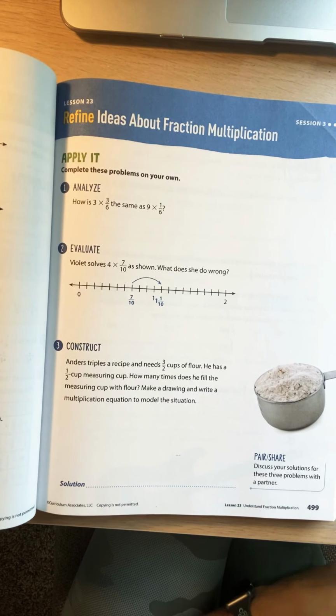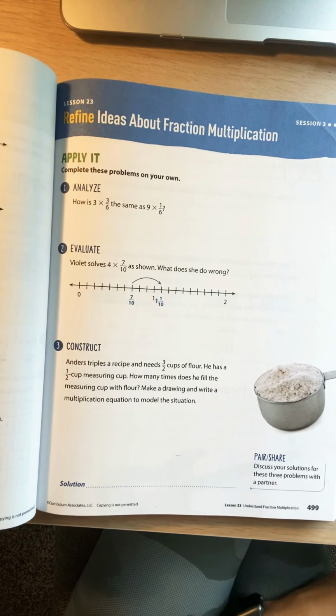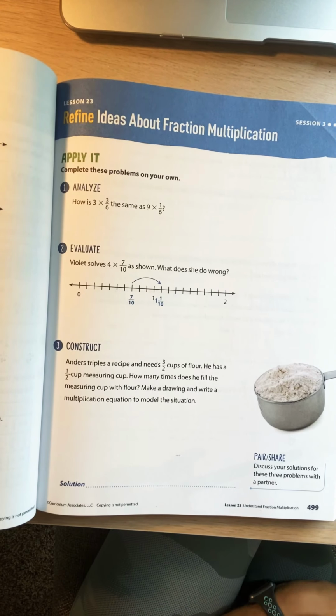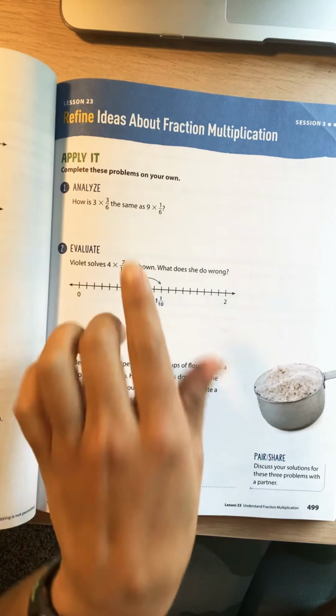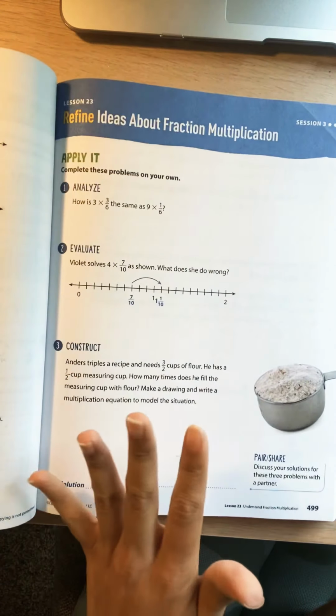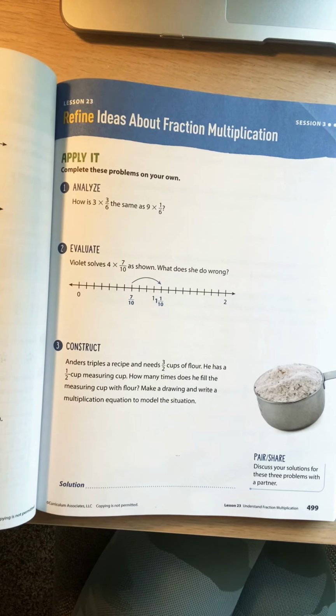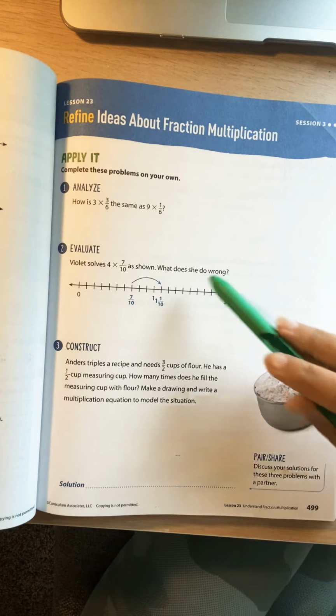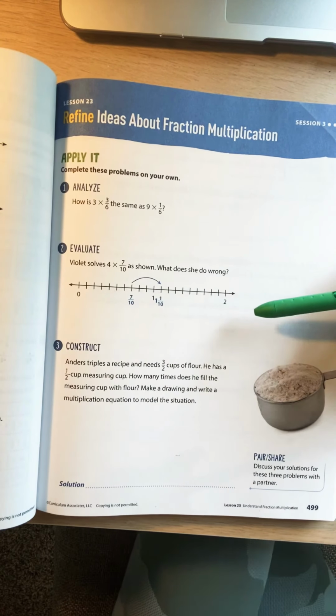Hey there guys, this is lesson 23, session 3, and it starts on page 499. This is the last day of lesson 23, and it's only front and back. Super short. This is going to be really fast. This is the refine day, so you should be able to go through and do these problems on your own.